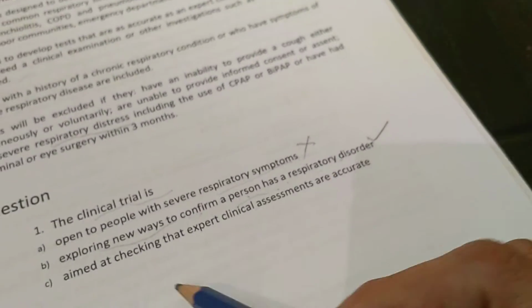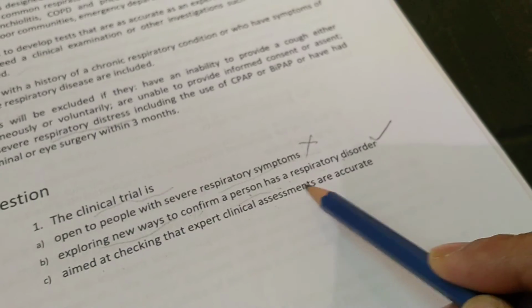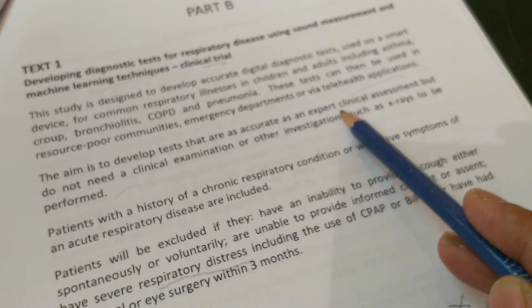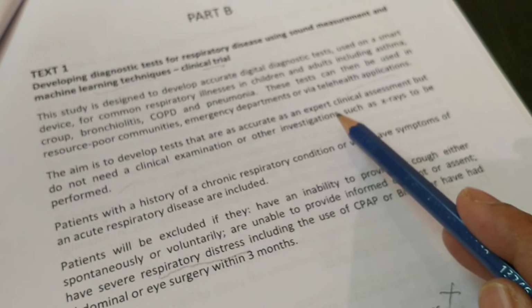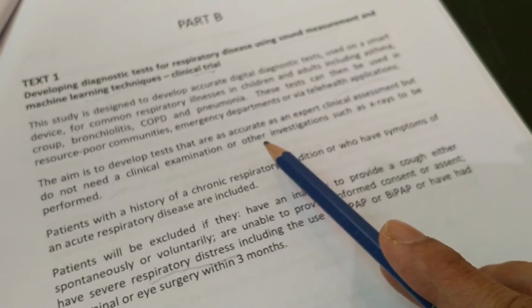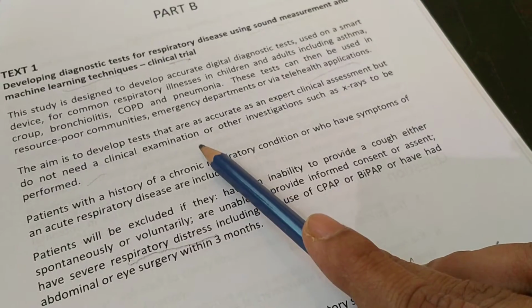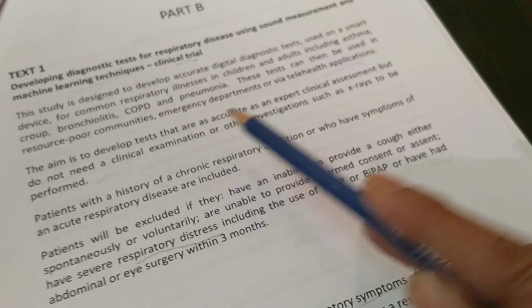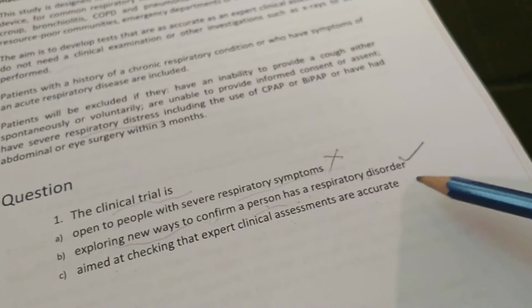But in order to confirm, we have to check the other option also: aimed at checking that expert clinical assessments are accurate. The aim is to develop tests that are as accurate as an expert clinician. But this is not to confirm the clinical assessment is accurate, because they are saying they do not need a clinical exam or other investigations such as x-rays to be performed. So option B is the right answer.